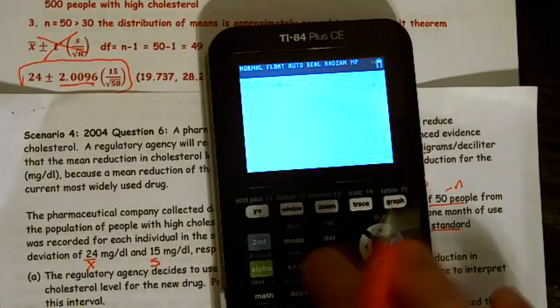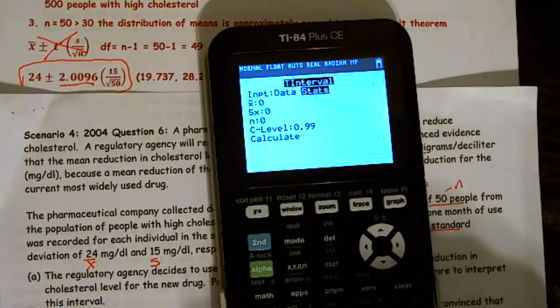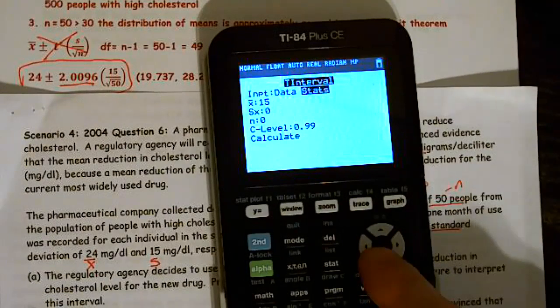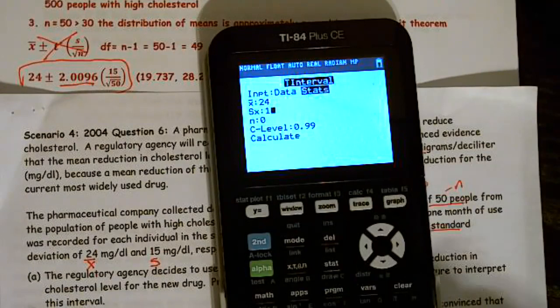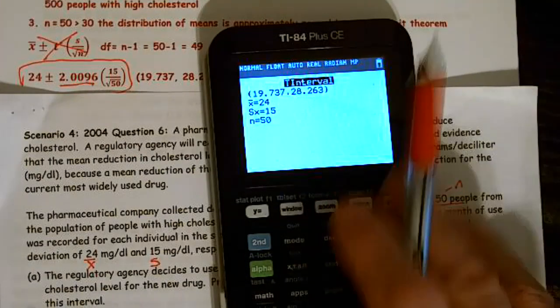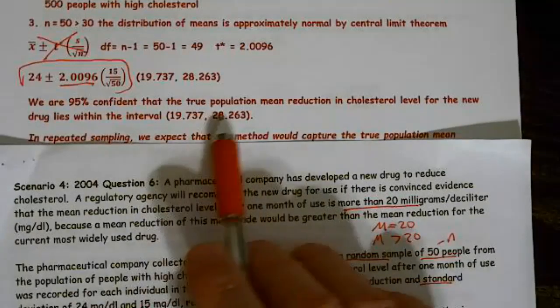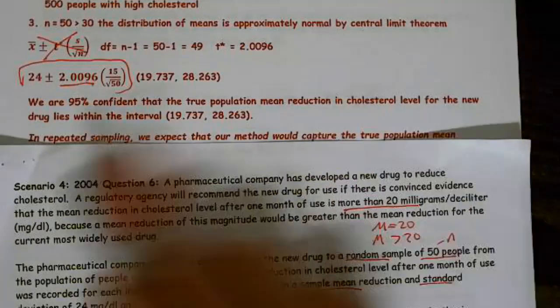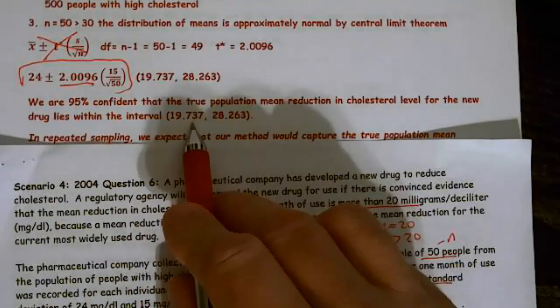I'm going to go ahead and run this interval. Stat, test, drop down to t interval, which is number 8. We had a sample mean of 24, sample standard deviation of 15, and a sample size of 50. When we run a 0.95, we get our interval estimate, which is 19.737 and 28.263. So there's our interval. We're 95% confident the true population mean reduction in cholesterol level for the new drug lies within this interval.